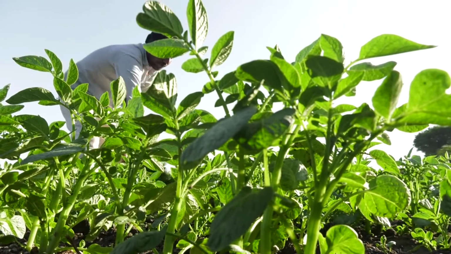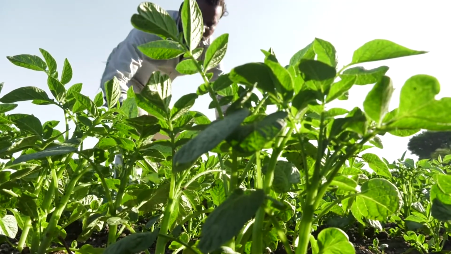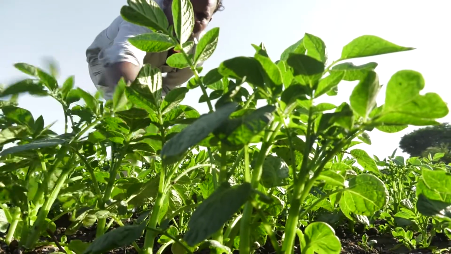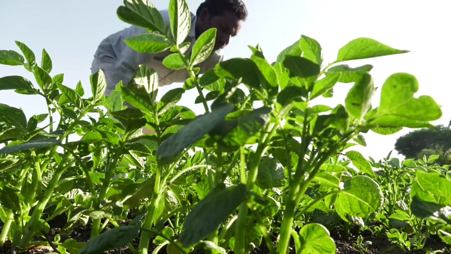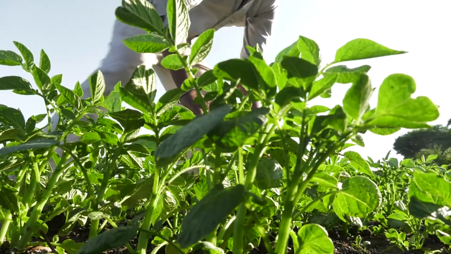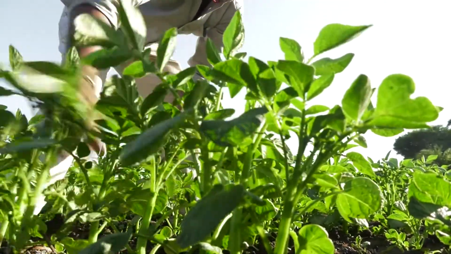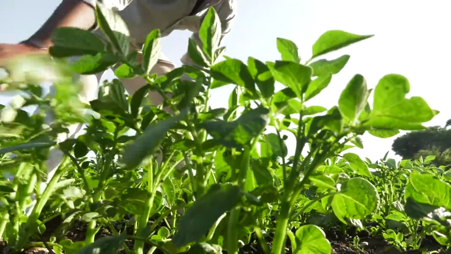Friends, plant protection plays a very important role in agriculture. The incidence of pests is an indicator of poor health of the plant, and unfortunately it rises due to the application of chemical fertilizer.